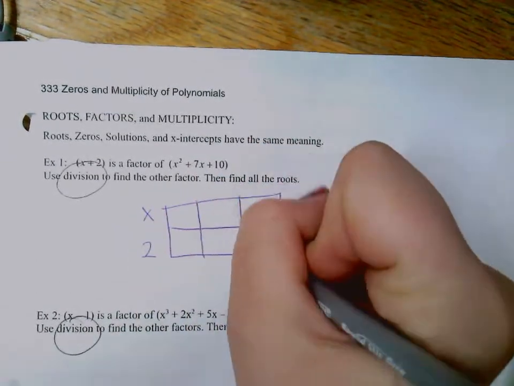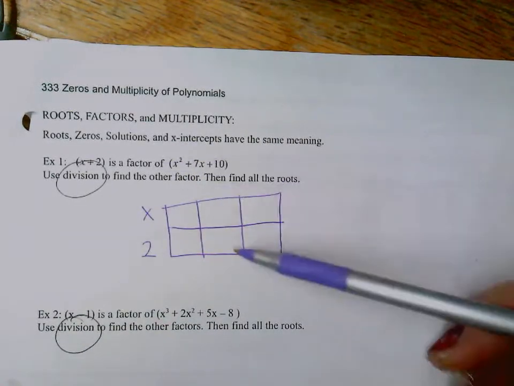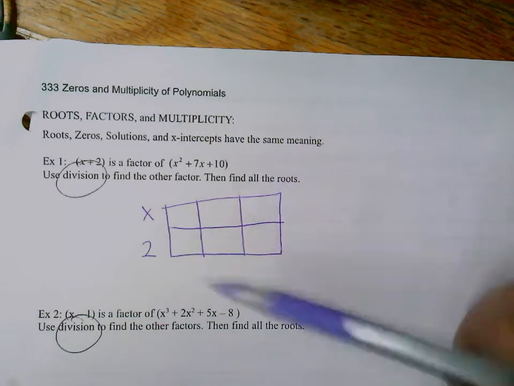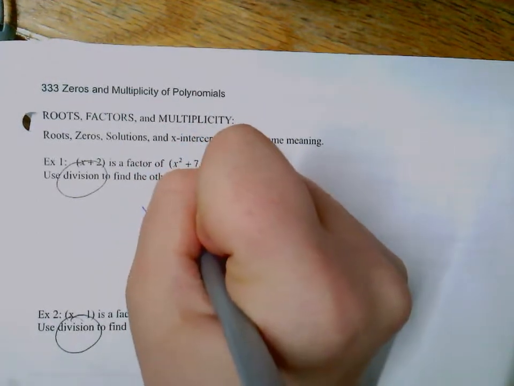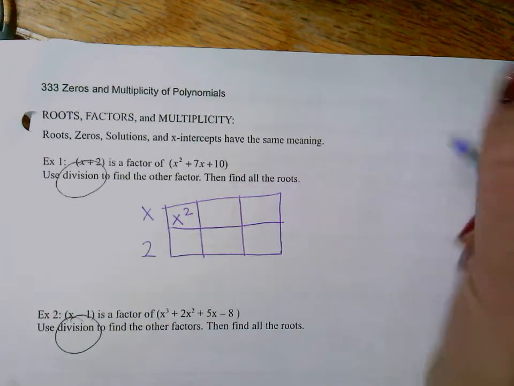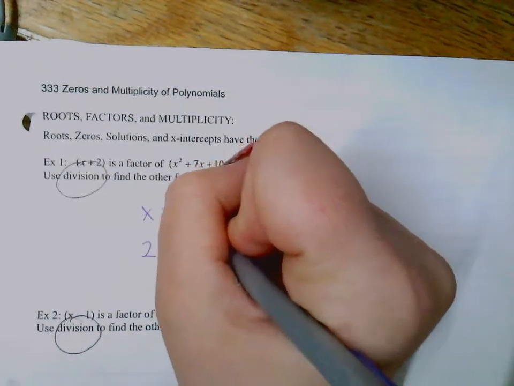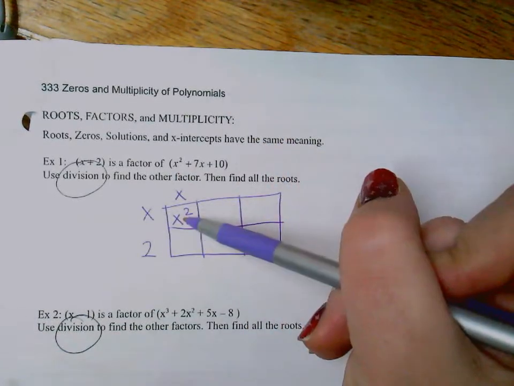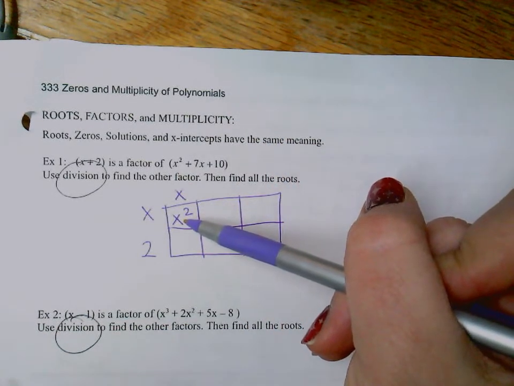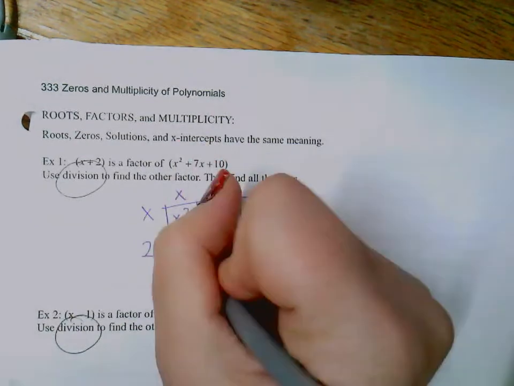And then remember, this is our dividend. So this needs to show up inside these boxes. So I'm going to put x squared as the first term in the top part of the box. Now I'm going to do the first part of my quotient up here, and it's going to be x because x times x gives you x squared. And now you follow down to the bottom box that x times 2 gives you 2x.